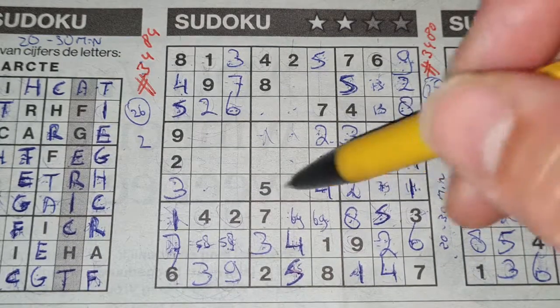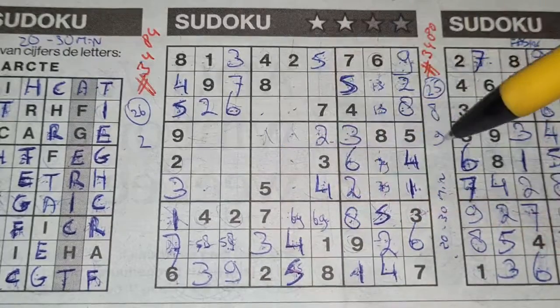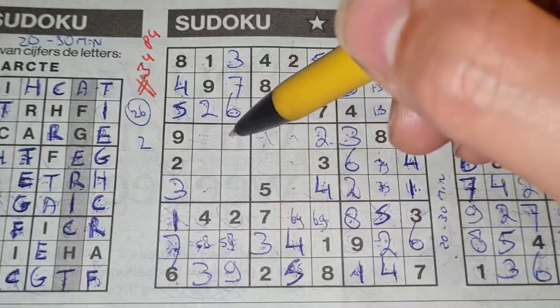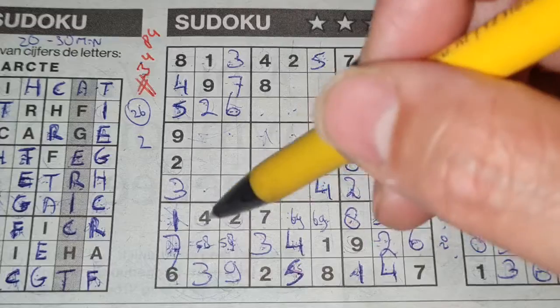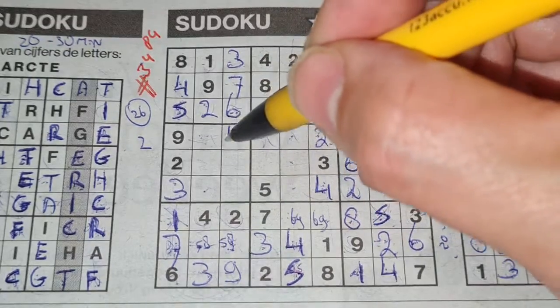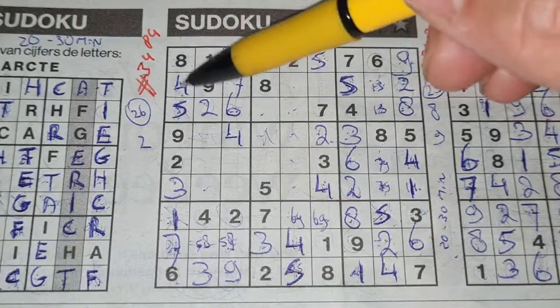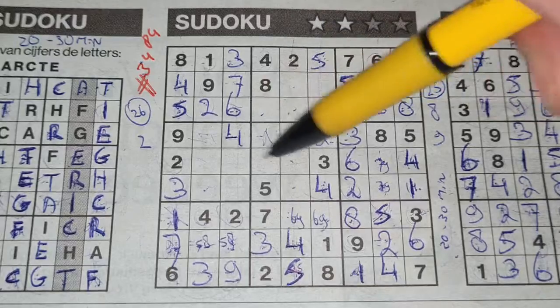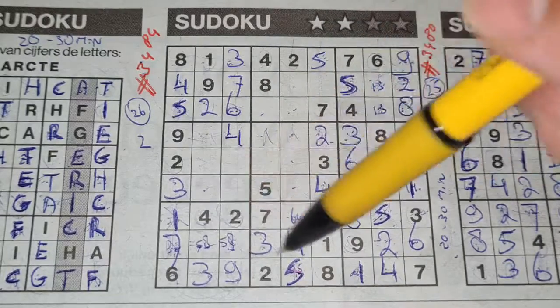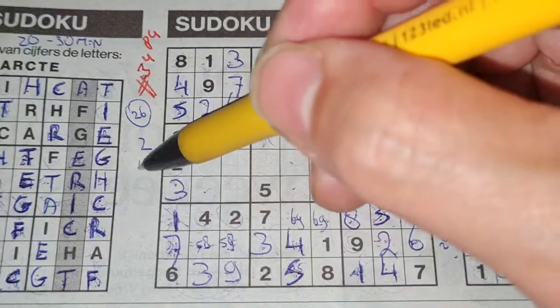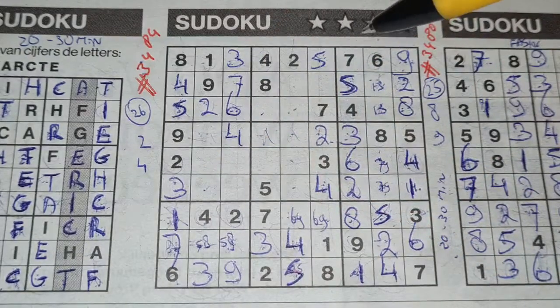4 in this row, 4 in the middle row. So the row above, the only two places for the 4 should be here or there. We see there no 4, therefore it should be here. And all the 4s are used. I can see this is number 2, number 4.